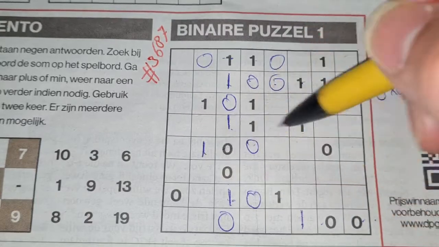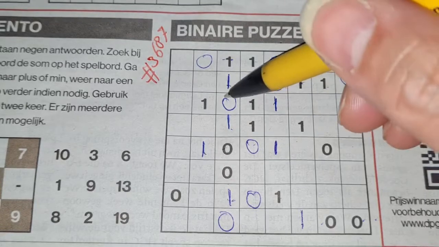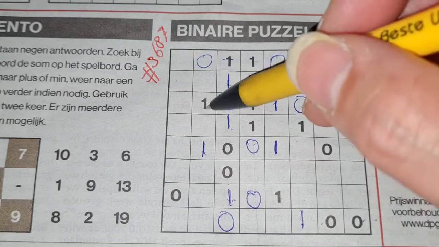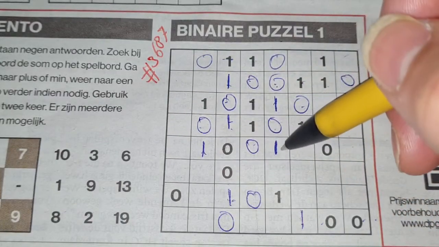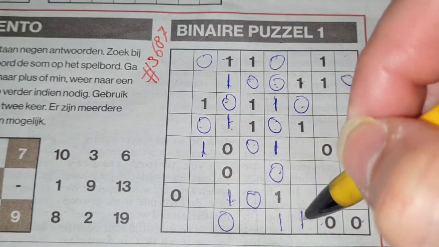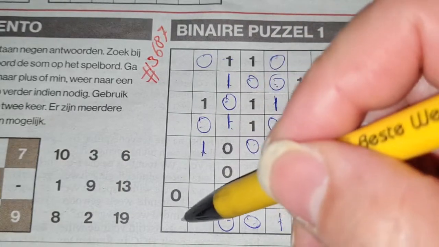Double O, here one, there one. Double one, here no, there no. Between 2 ones comes an O. Now we have 4 O's, so the rest are ones. Double one, here no, there no. 4 O's we have here, so the rest are ones.